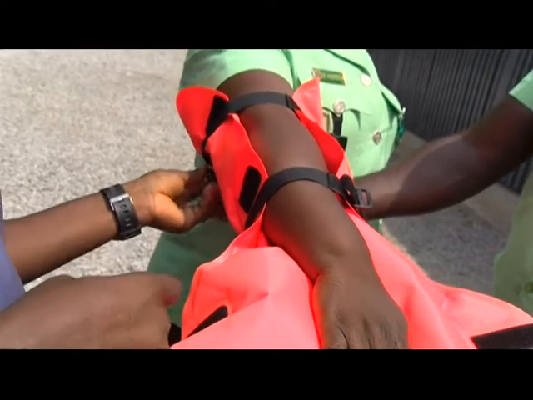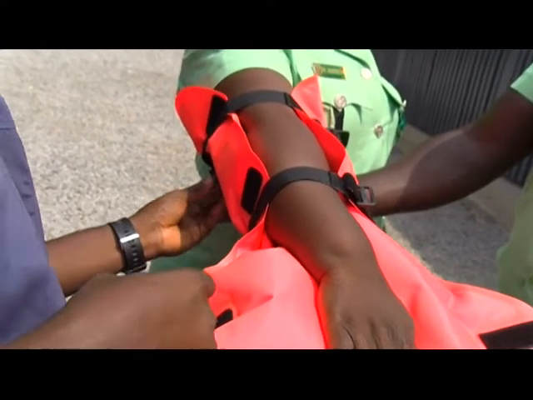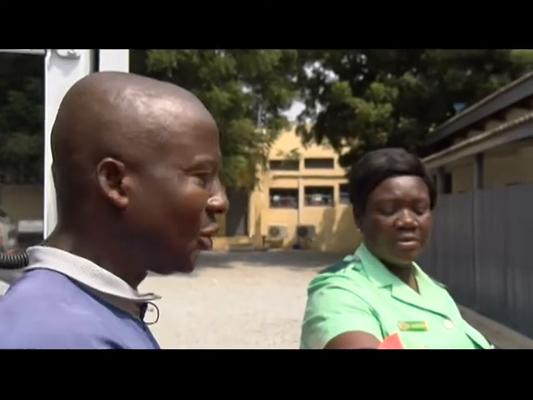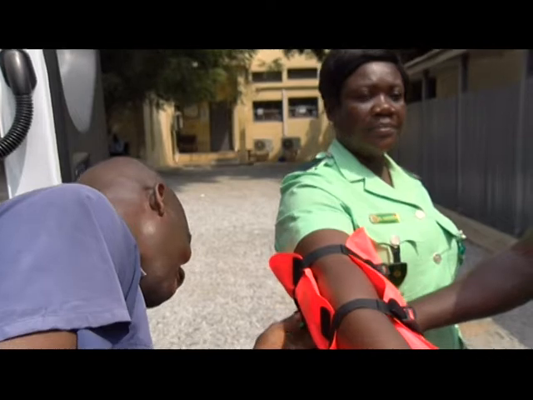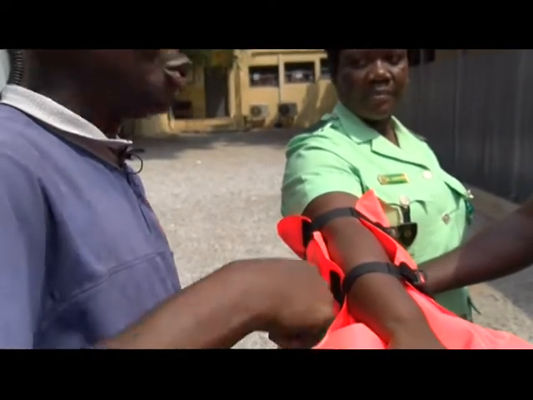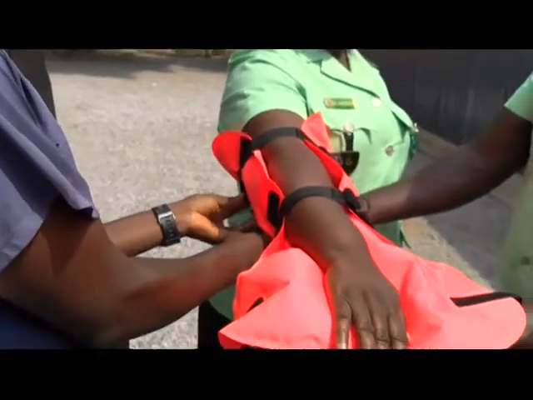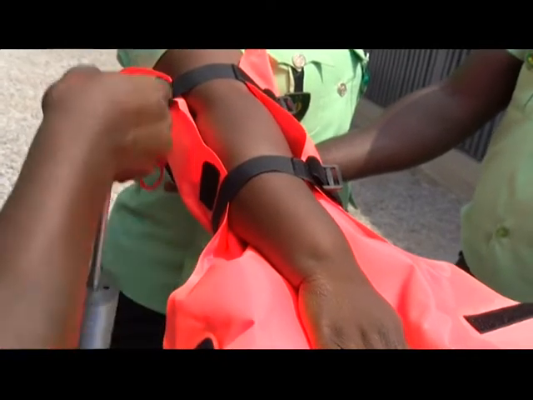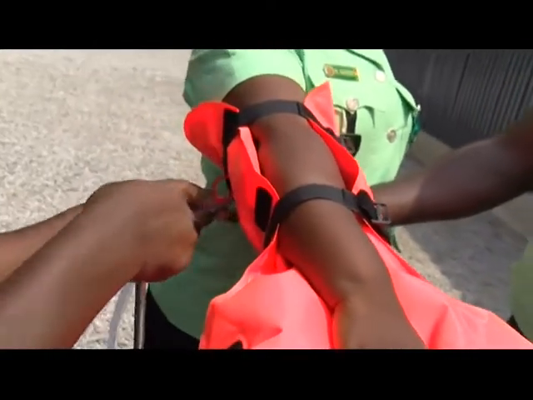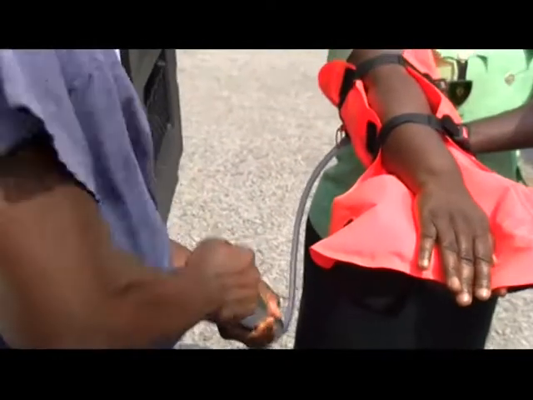So in the olden days, especially with RTA, they had to look for cardboard or wood to put there, and use bandage. But this has made it so simple that as soon as you put it on and deflate it, it becomes very hard. So you can see the movement now.